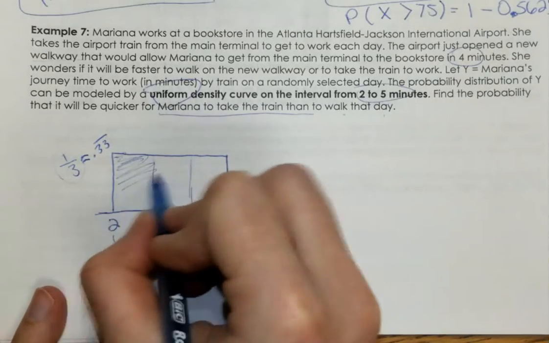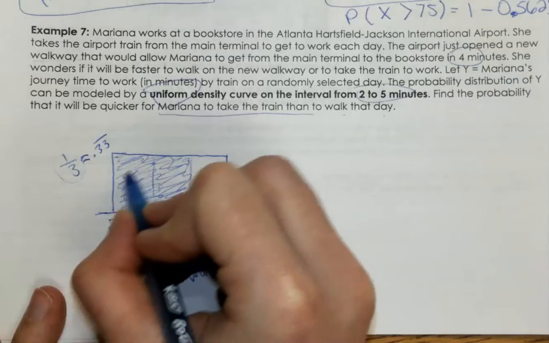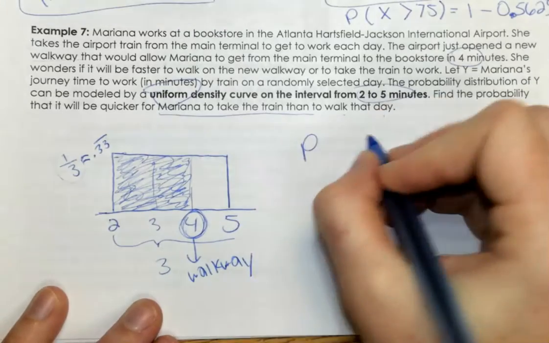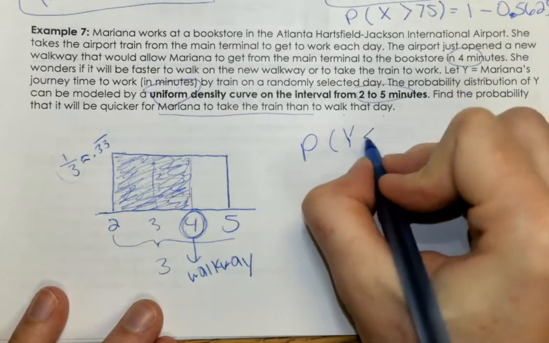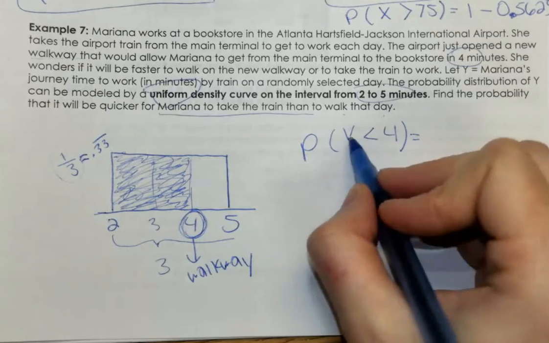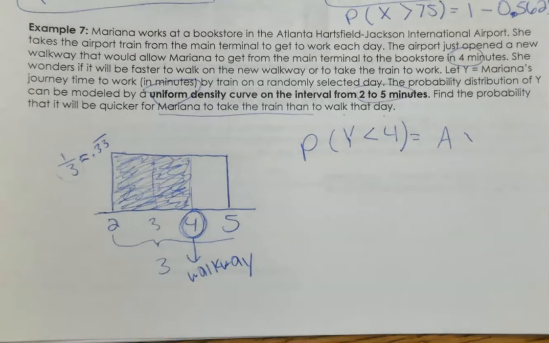All right, I hope you said the left side because it takes less time. So I'm trying to find the probability of this shaded area right here. So I want to find the probability of the random variable y being less than 4. That's what we're asking for. All right, so this is just a simple, oops, I said area. A simple base times height problem.